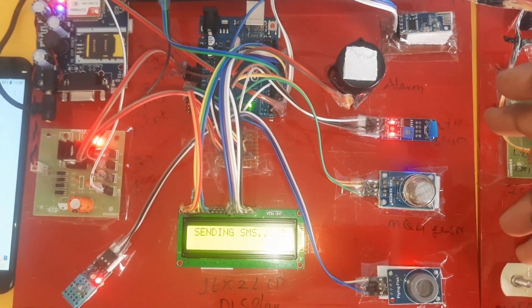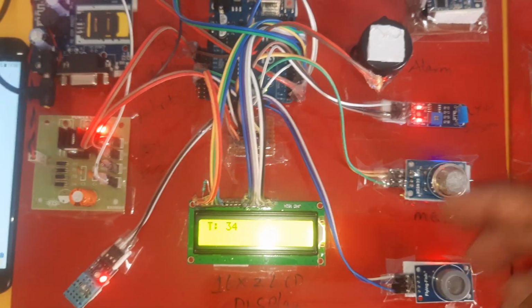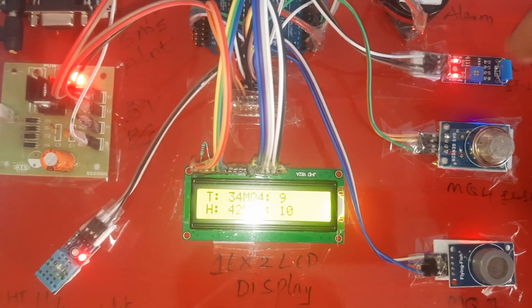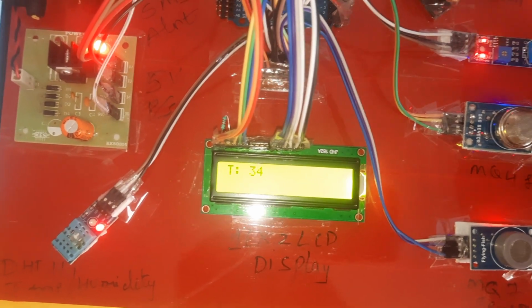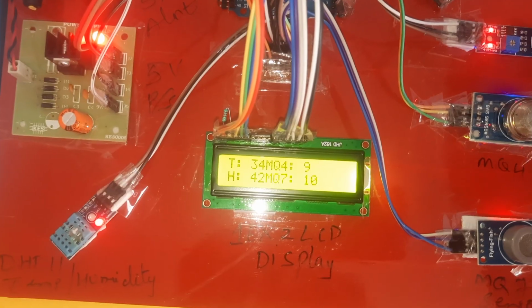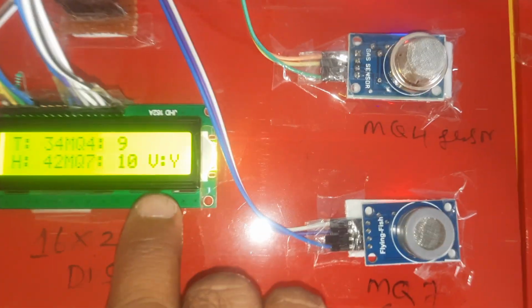Now the tilt vibration sensor. We will check: vibration equal to no. Now I am going for the vibration. Vibration equal to yes.